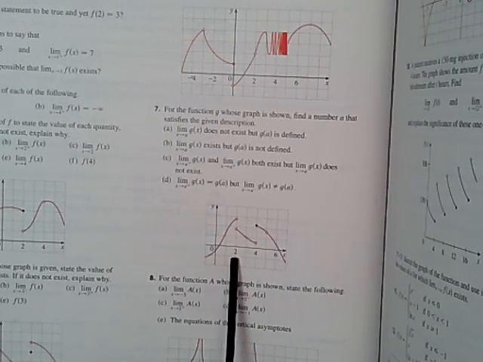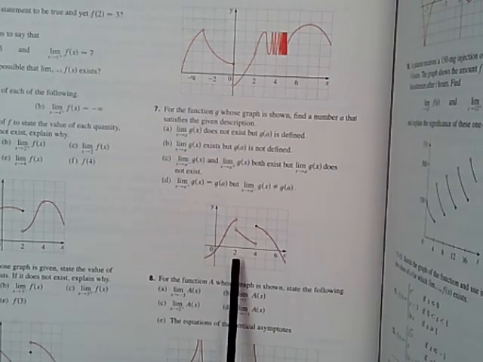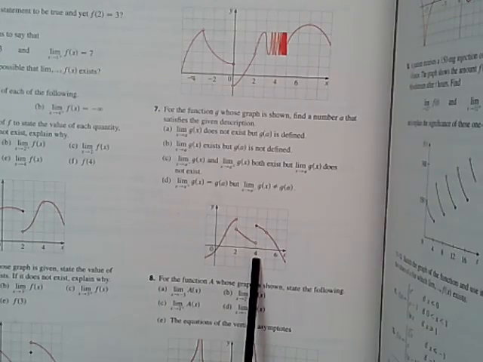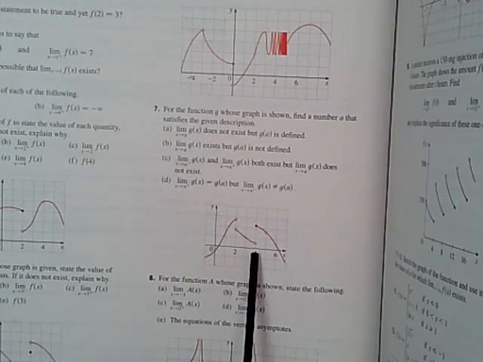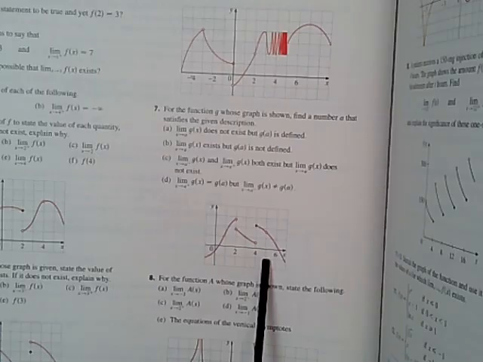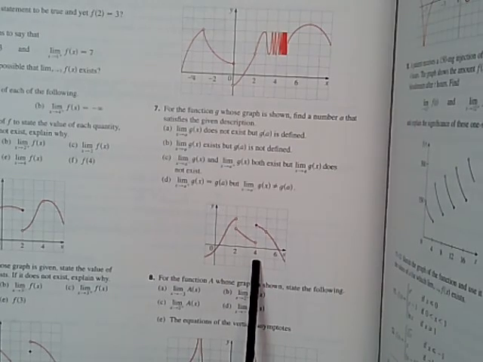Here the limit doesn't exist, but g of a is not defined. Here the limit does not exist, and g of a is indeed defined. That's what the closed circle means. Here the limit does exist, g of a is not defined. So a equals 4 is the only correct answer here.